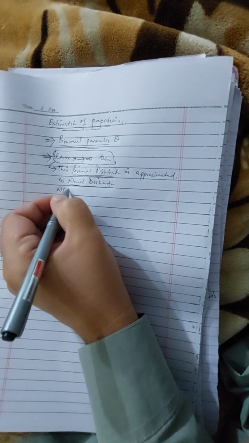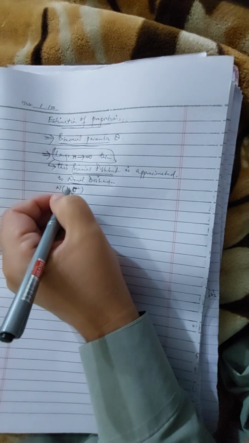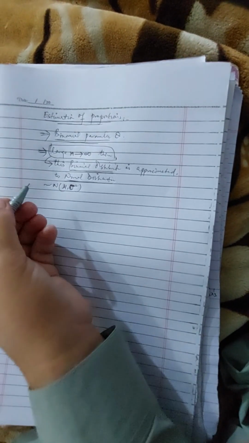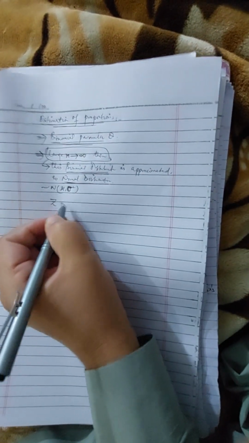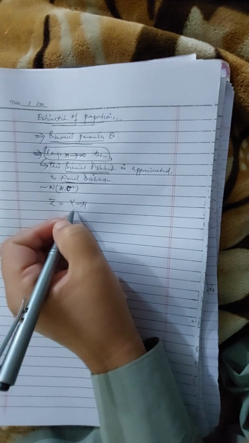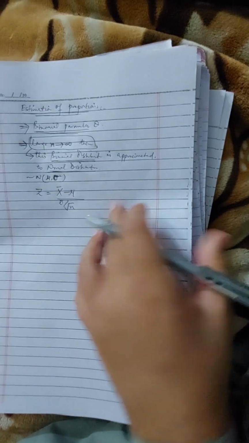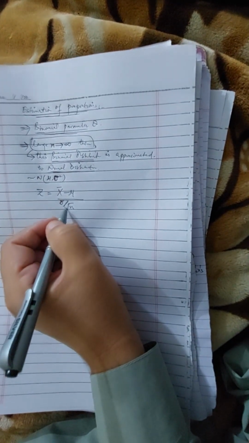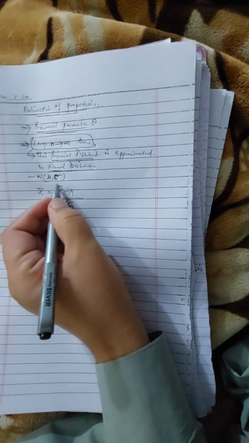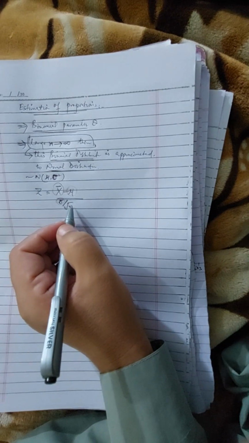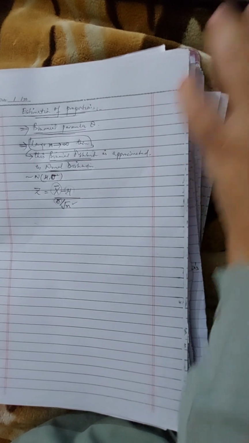The normal distribution we write with mean mu and variance sigma squared. This is the representation of the normal distribution. The z value for the normal distribution is equal to x bar minus mu divided by sigma divided by under the root n. Here mu is the population mean, x bar is the sample mean, sigma is the population standard deviation, and n is the sample size. So this is the z value.